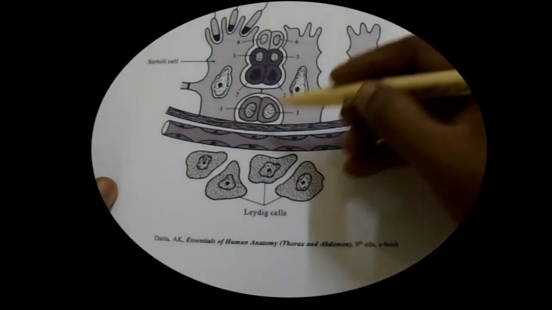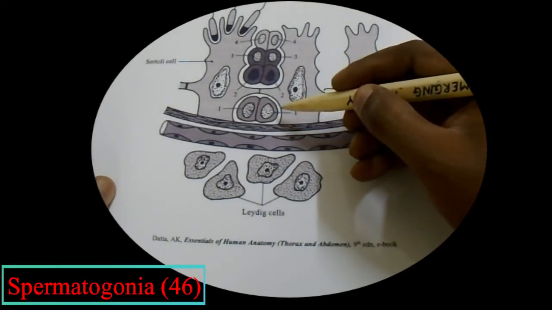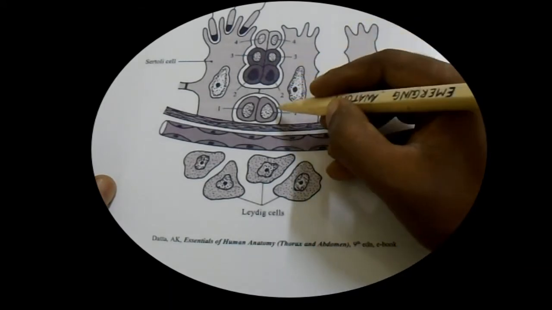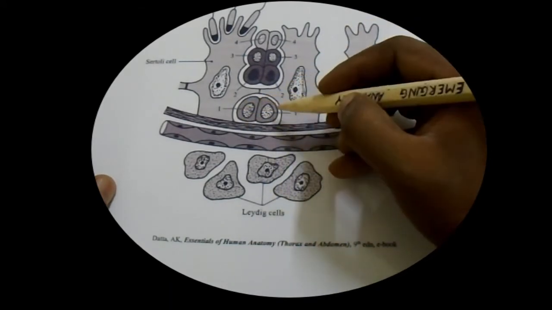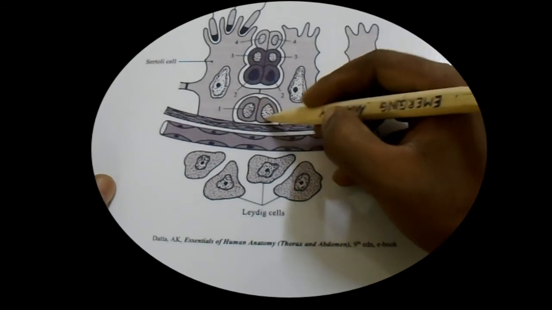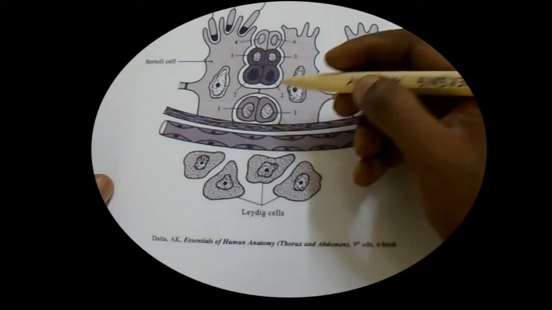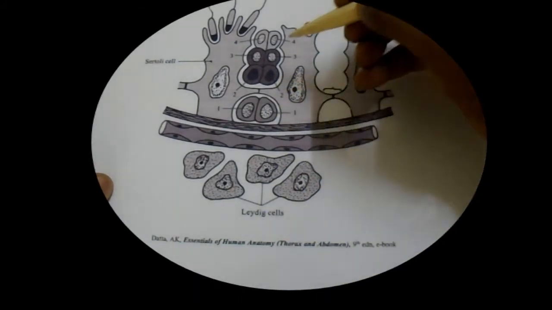The outer zone consists of a population of spermatogonia, which are the direct descendants of the primitive male sex cells. Spermatogonia contain the diploid number of chromosomes, and it is very frequently asked what the name of these cells is. You have to tell that these are the spermatogonia, primitive male sex cells. How many chromosomes do they have? They have 46 chromosomes. Clear?